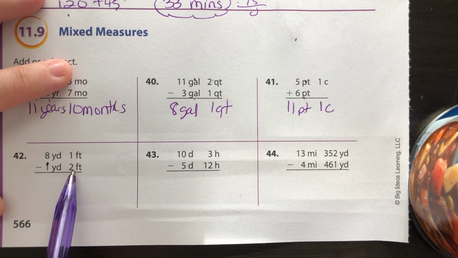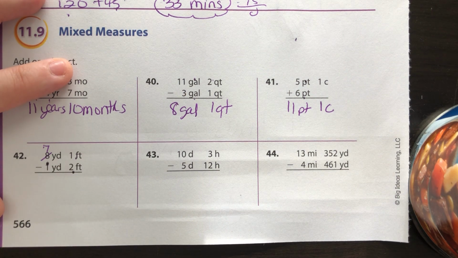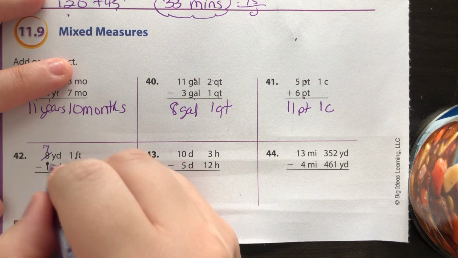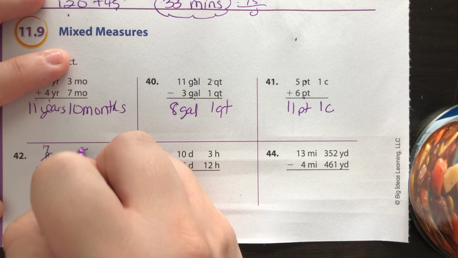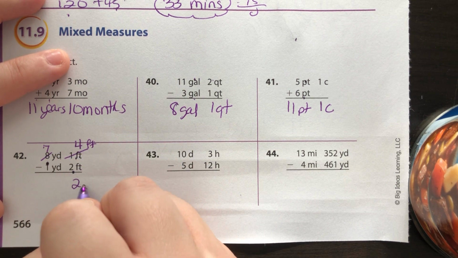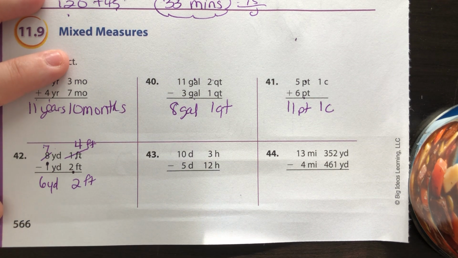Okay, now in 8 yards, 1 foot minus 1 yard and 2 feet. I cannot take 2 feet out of 1 foot. So I'm going to have to borrow. The way I do that is not 8 yards anymore. Now there's 7. Okay, so how many feet are in a yard? That's 3. So that yard I converted to 3 and I added to this one, making it 4 feet now. Now I can do 4 feet minus 2 feet equals 2 feet. 7 yards minus 1 yard, that's 6 yards.